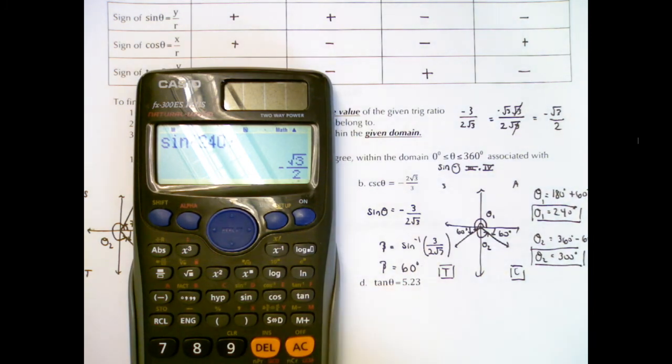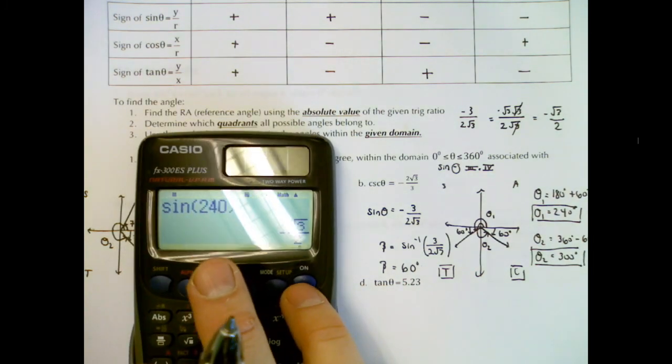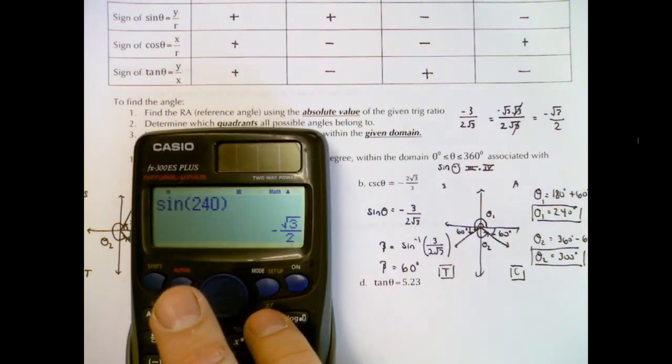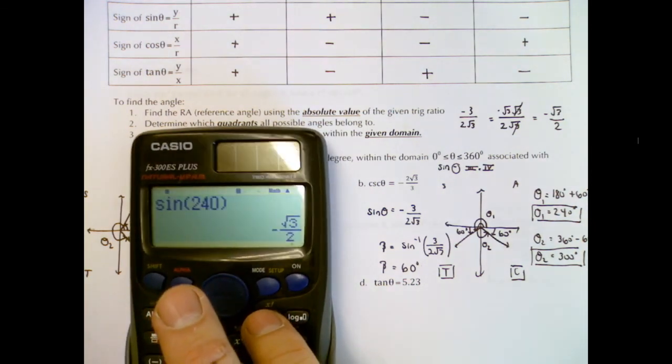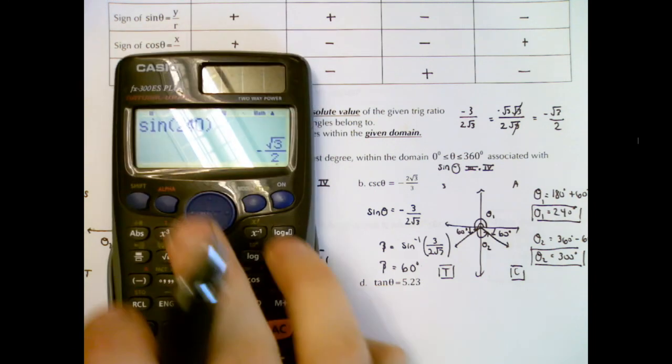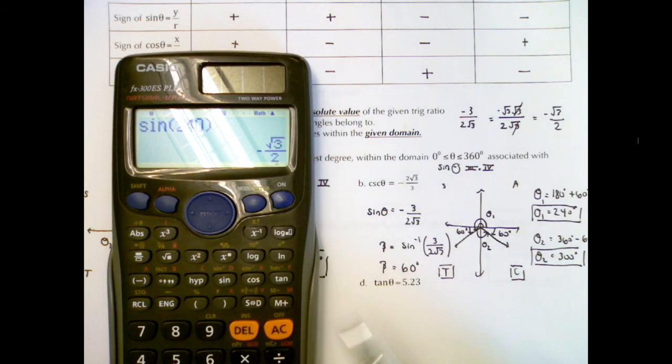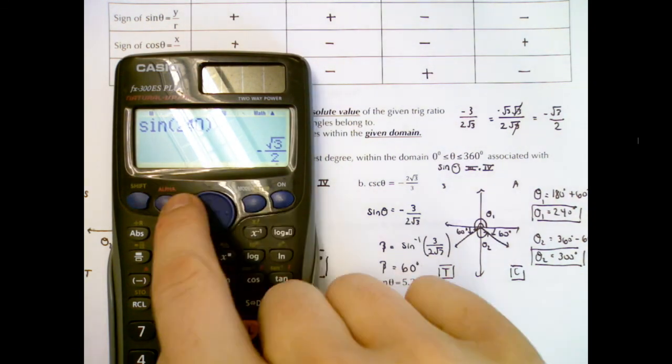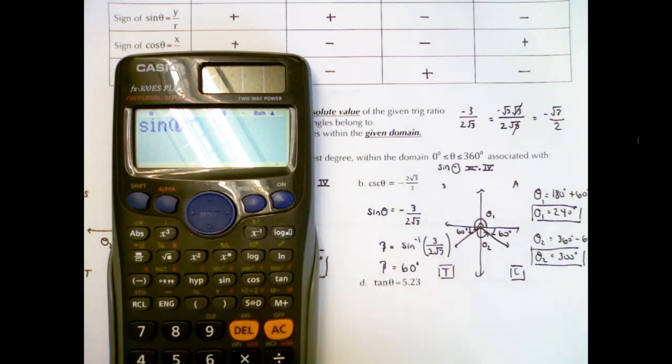But if we go check our calculator here, sine of 240 is root 3 over 2, and it's negative. That's the key. So we're looking for the one that gives us our negative answer, and it is, in fact, 240 and 300. Negative root 3 over 2. So those are the two that give us the right angle.